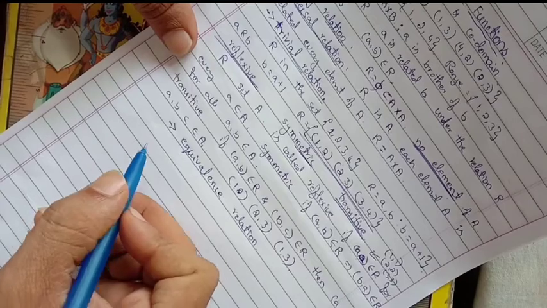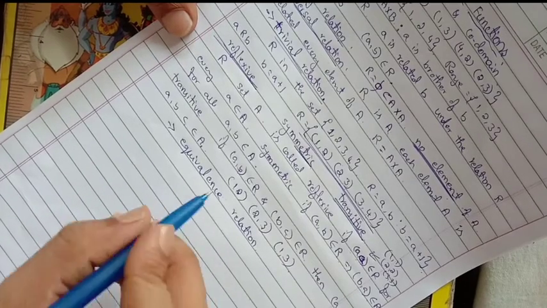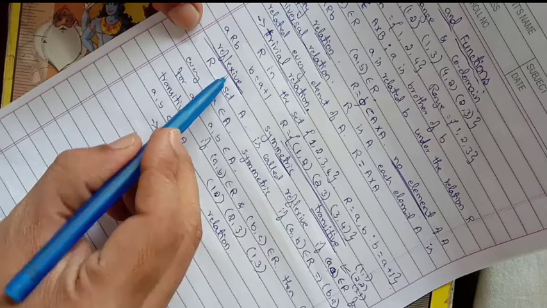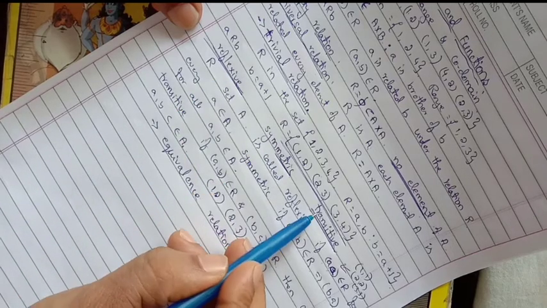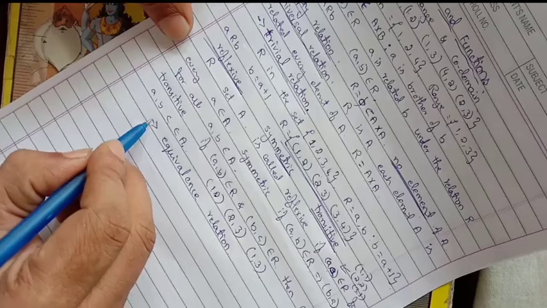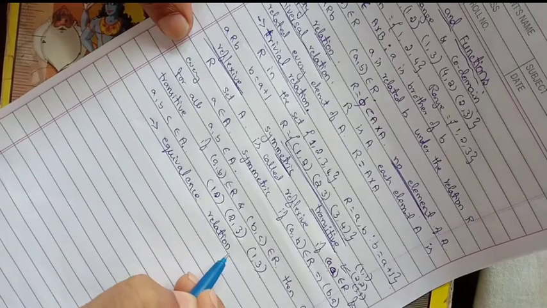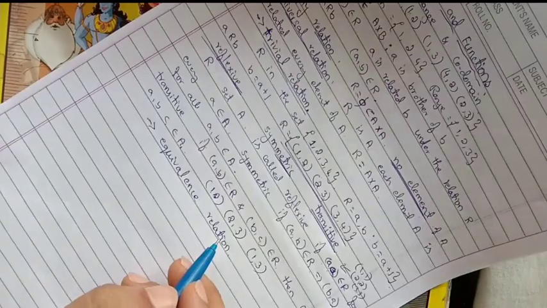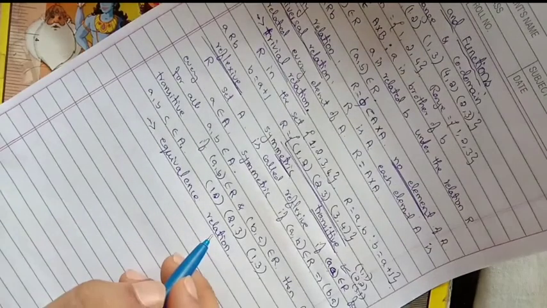Clear? So an equivalence relation is when the relation satisfies reflexive, symmetric and transitive. Then only we can say it is an equivalence relation.